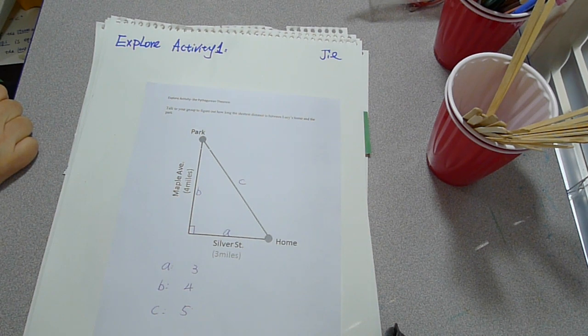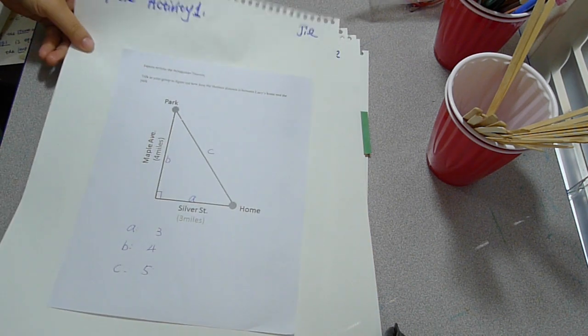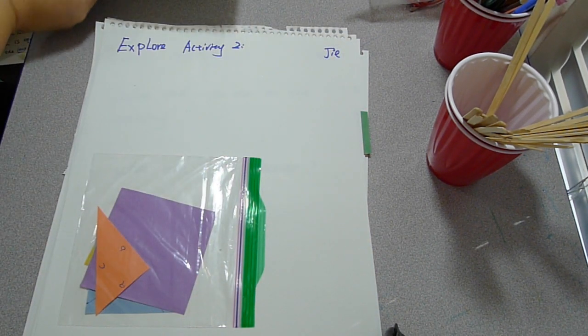In this case, instead of directly giving students the equation of the Pythagorean Theorem, I will let them work on an activity to figure out the equation by themselves. This is how the activity materials would look.